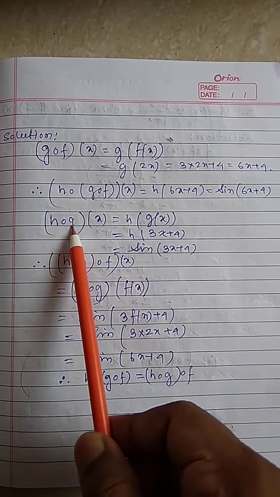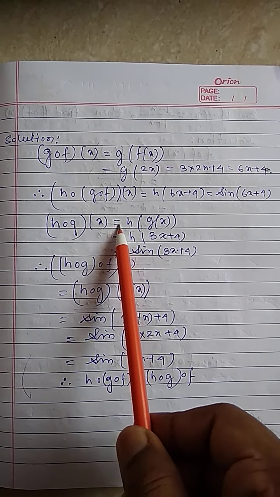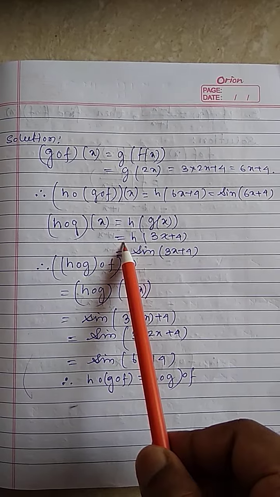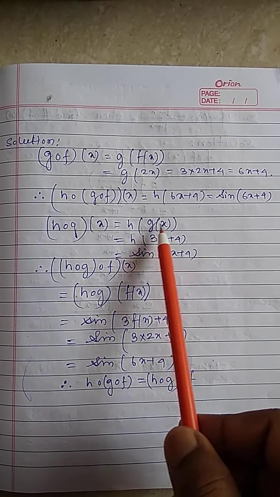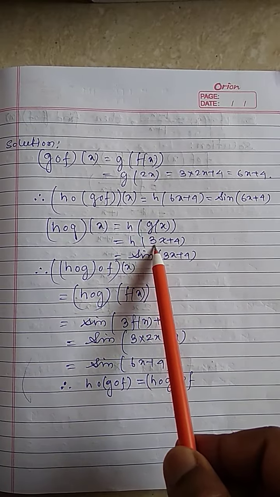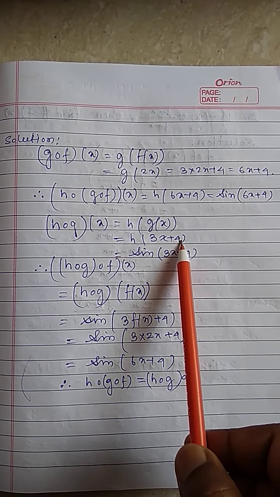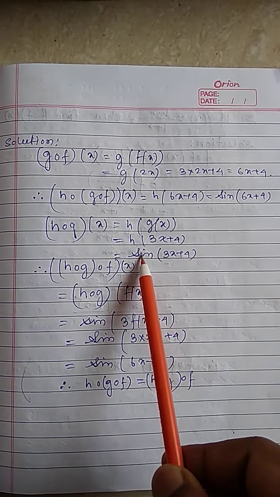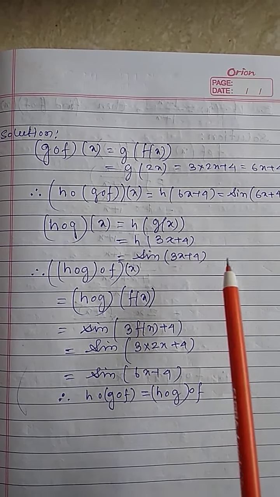Again, HOG of x is equal to h of g of x. This is equal to h of 3x plus 4, since g of x is equal to 3x plus 4. Again, h of x is equal to sin x, so this is equal to sin of 3x plus 4.